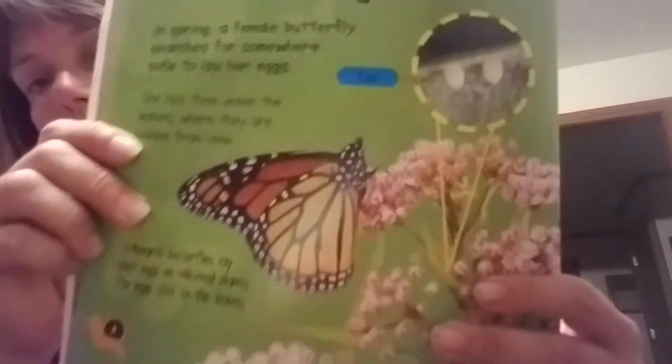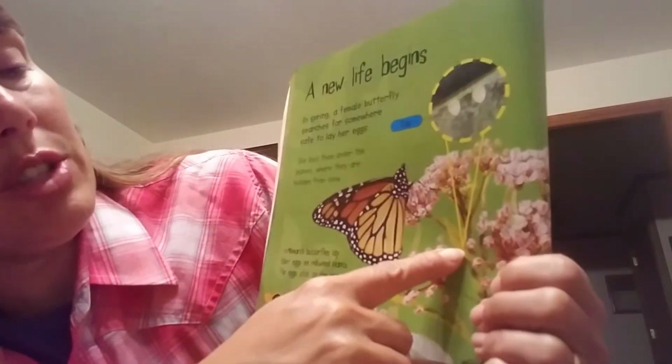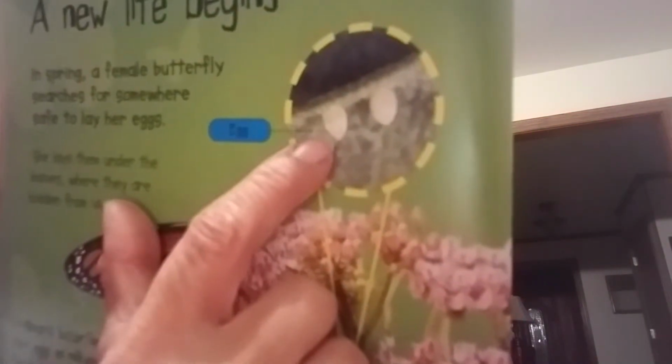And it shows, this is a monarch butterfly. These are the milkweed. And this shows you that under these leaves, there's her eggs.